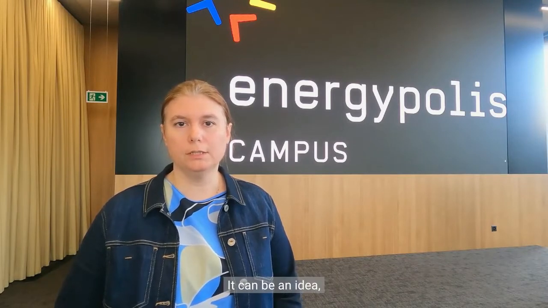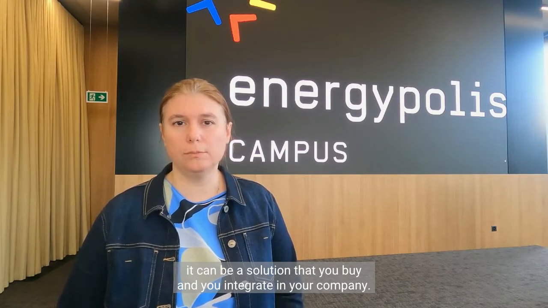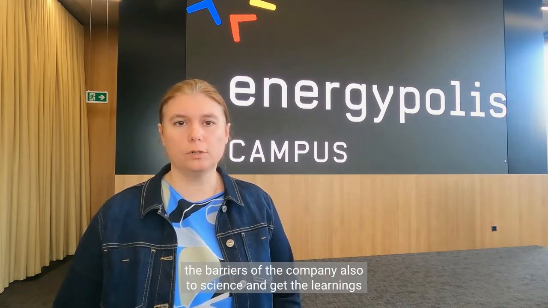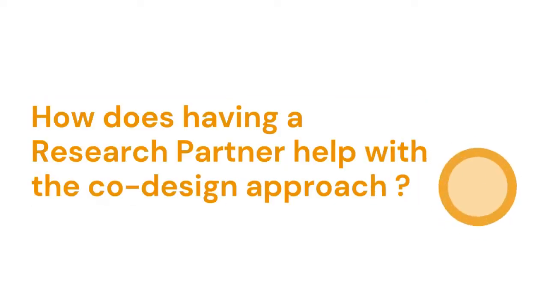The open innovation approach is to open up the barriers of the company to the external world. It can be an idea, it can be a solution that you buy and you integrate in your company. So that makes a lot of sense to open the barriers of the company also to science and get the learnings from research in order to develop your idea further.